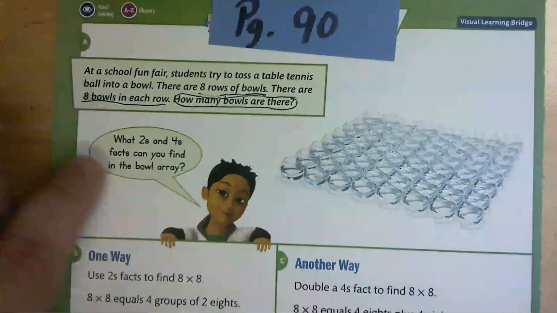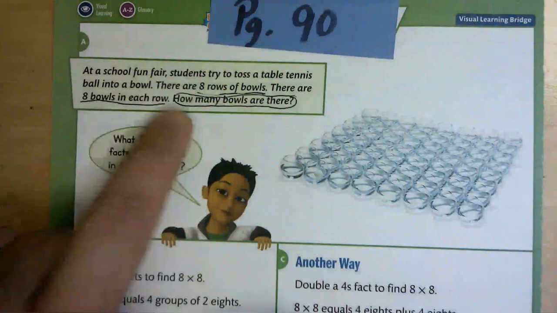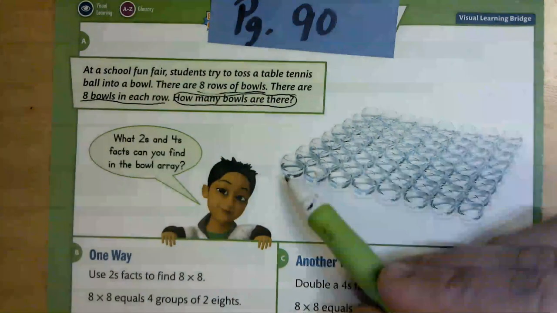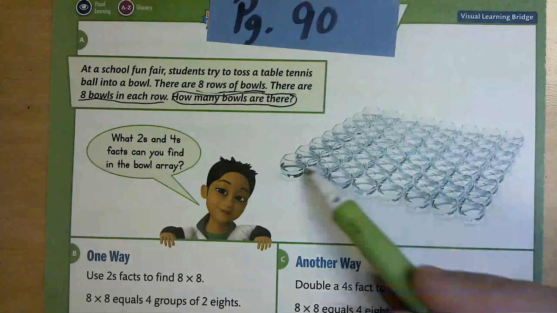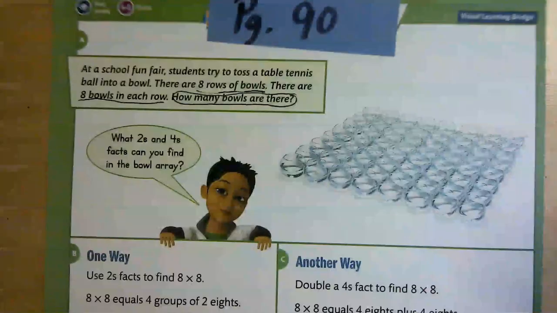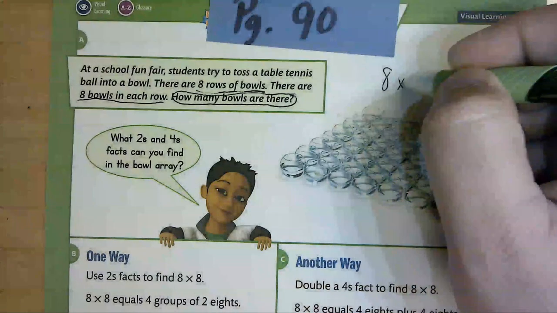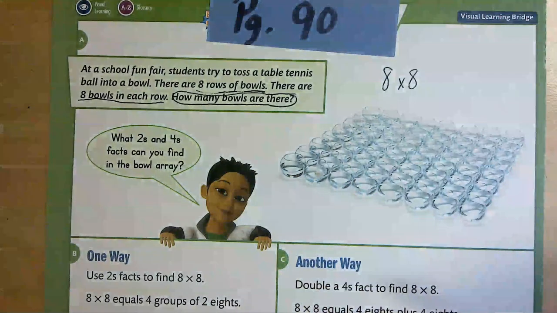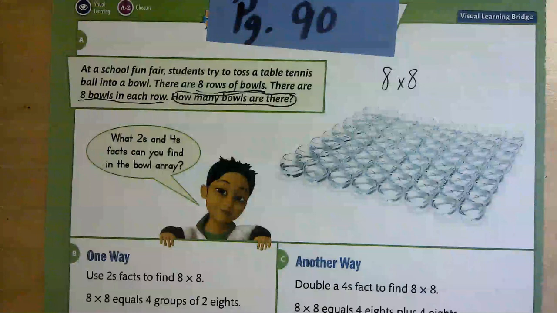So we've got 8 rows of bowls. There are 8 bowls in each row. We want to know how many there are. And look at this. We've got all of those bowls all lined up right here. So we've got 8 by 8. And if you remember from before, what that means is we're actually going to be taking 8 times 8. All right. Those are our 2 factors that we're working with today. And so that's where we're getting our 8 times 8. So that's the factor we want.